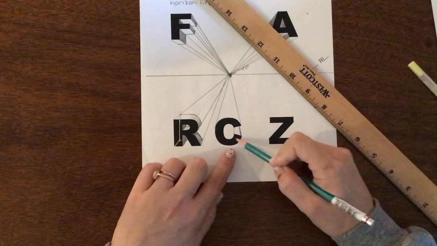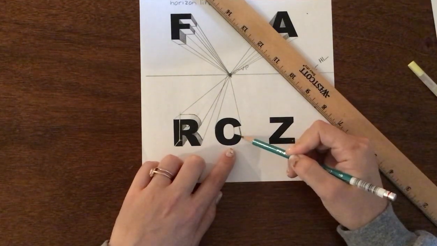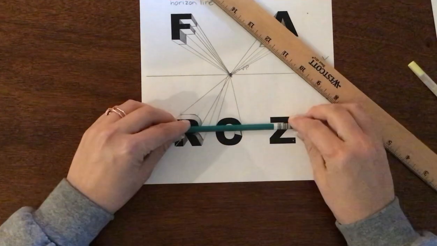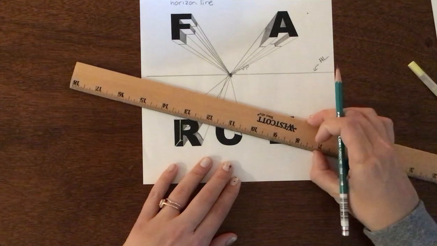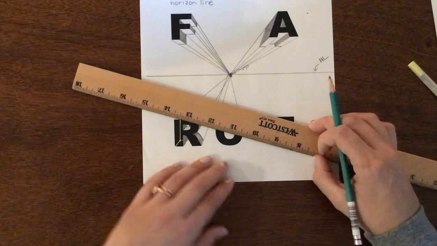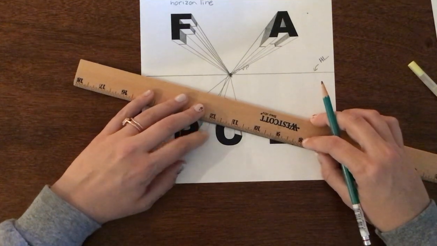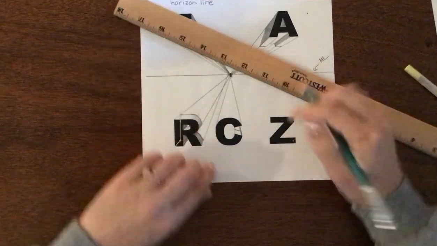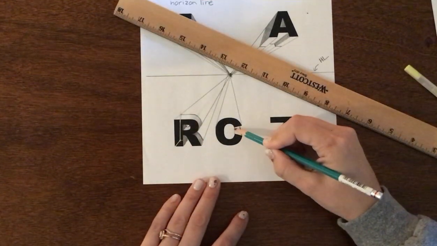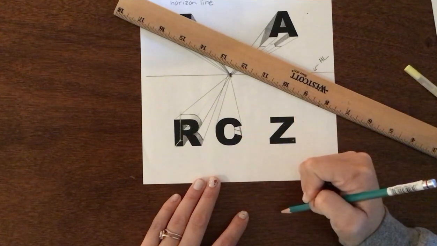Okay, so with this bottom corner here, remember it has to be parallel. So if you draw a horizontal line, it's going to look off. So I line up my ruler with the edge I'm trying to give thickness. I drag it out and then draw a line. So this is a diagonal line, and this is a diagonal line, parallel to one another.